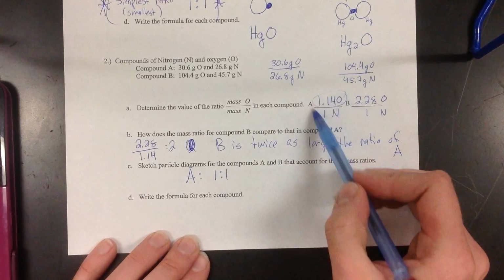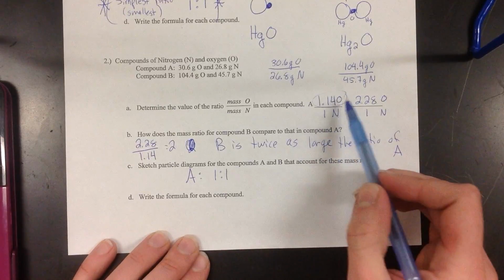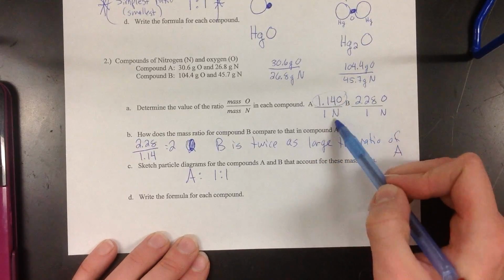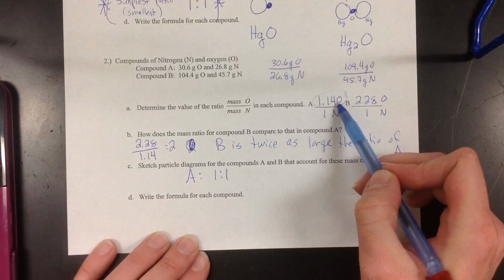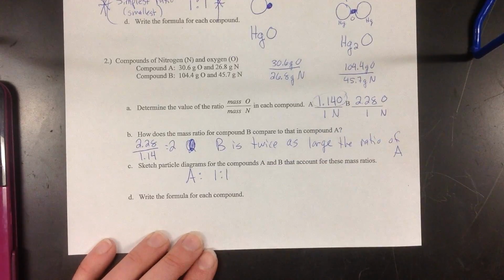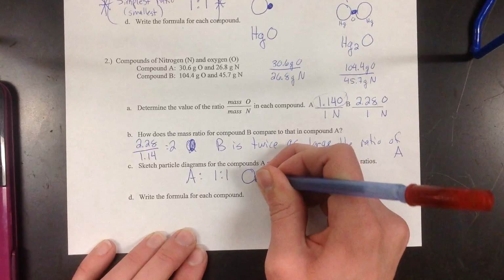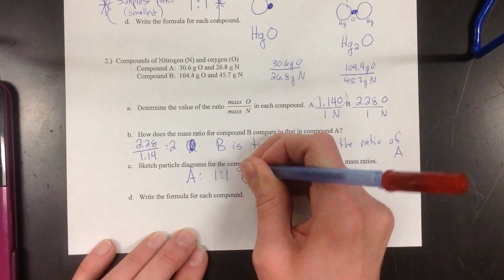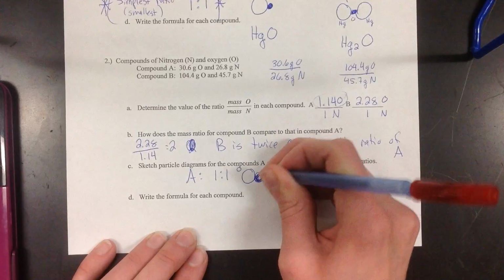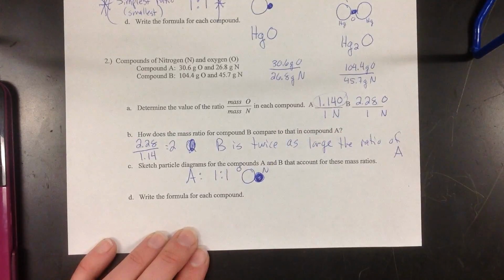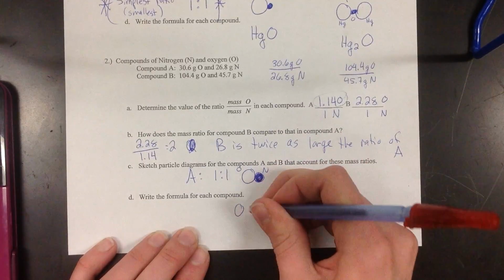If I look at this being our sizes, my oxygen is larger than my nitrogen. It's 1.14 times larger. Roughly about the same size, but my oxygen would be slightly larger. So if this is oxygen, this is nitrogen, it might look something like that. Again, we have a 1-to-1 ratio.